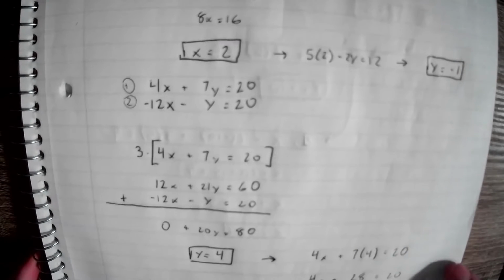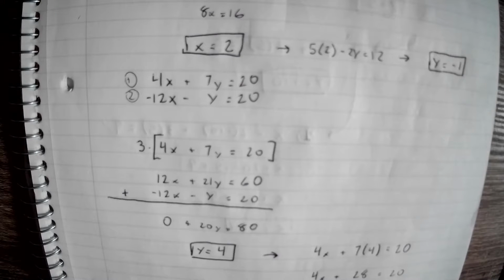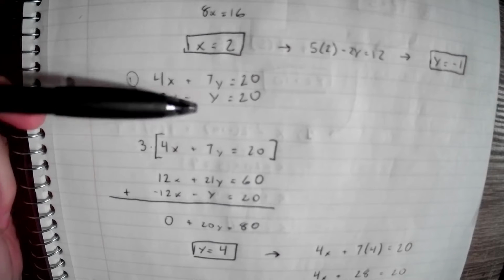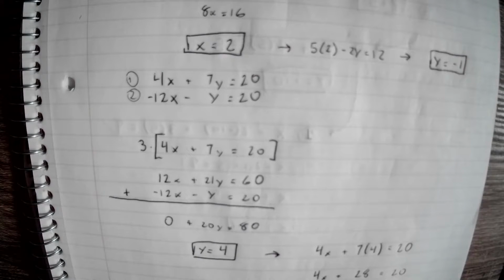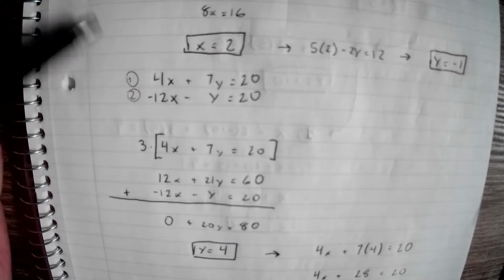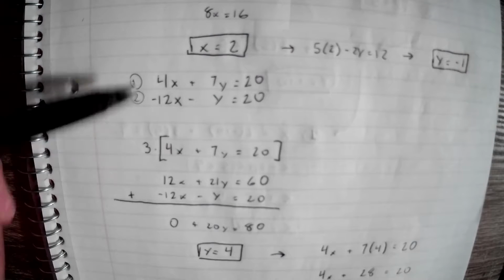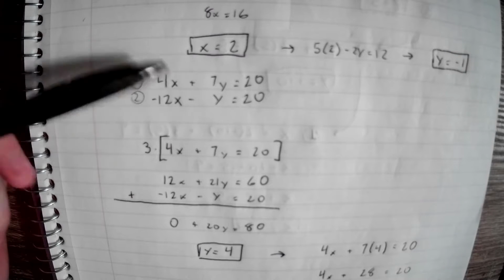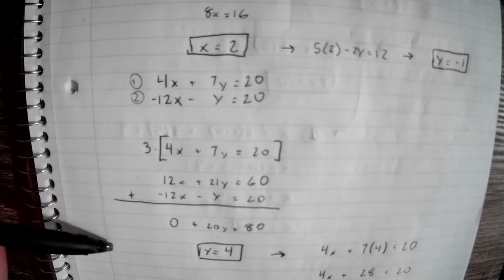Let's do a little bit harder one where we need to multiply or find multiples of the variables. Here we have 4 and negative 12 and 7 and 1. Now again, the strategy here is to find two numbers that you can find multiples of each other pretty easily. 7 and 1 are pretty easy, right? Because you can multiply 1 by anything to get 7. But I also feel that 4 and 12 are pretty easy, right? 4 times 3 is 12. Again, a simple multiplication to get to 12. So let's do that right here.